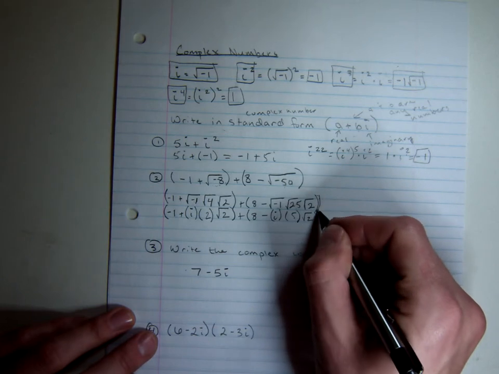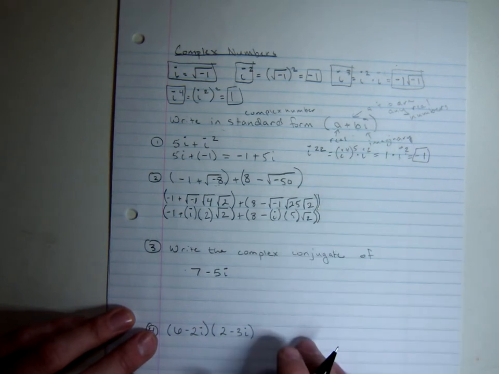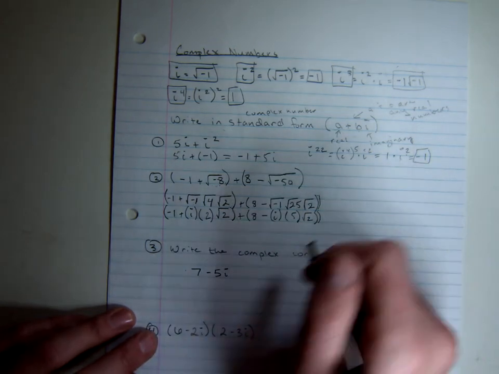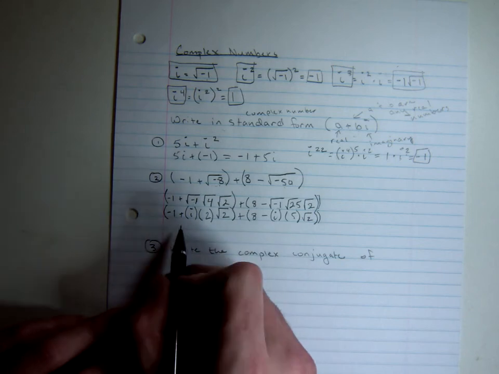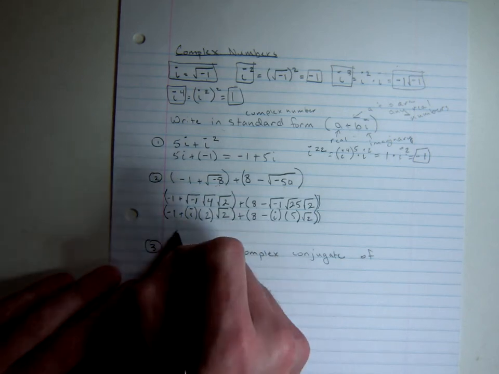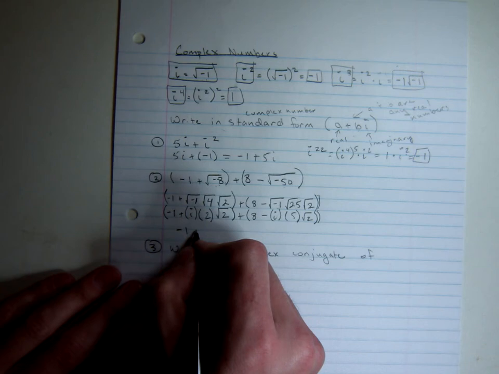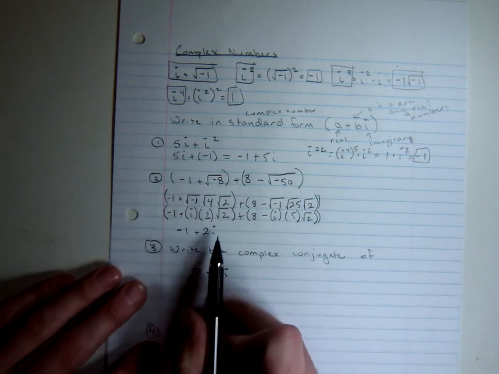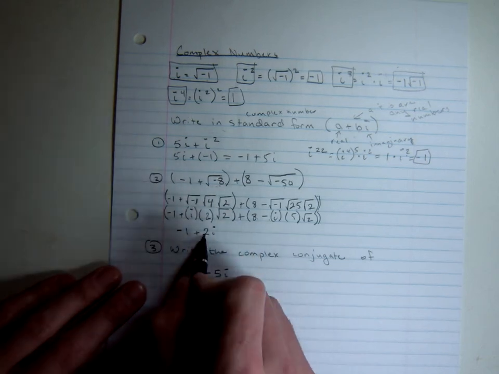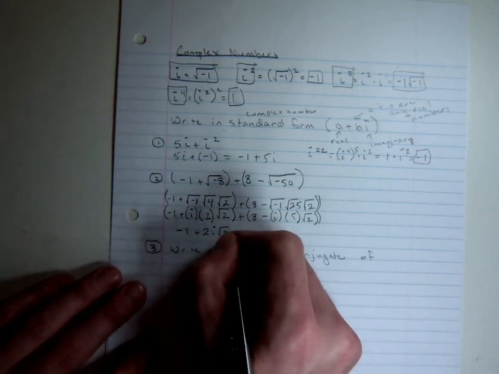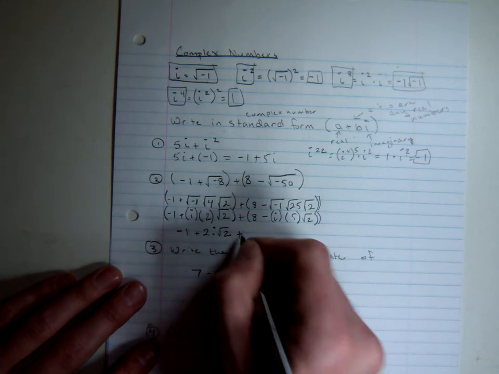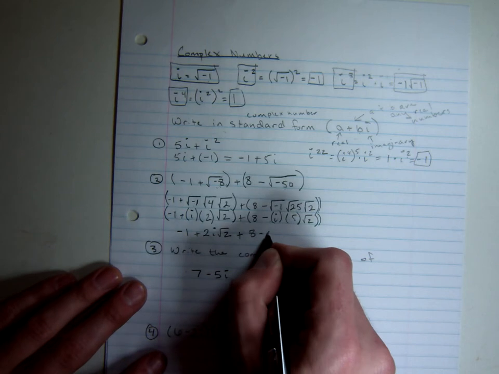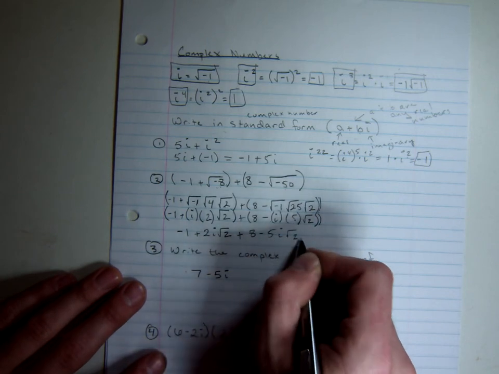And I needed an extra parenthesis here. Okay. And if we do that, what we're going to end up finding is that we have negative 1 plus 2i. That's the preferred way to write it, is to write 2 as the coefficient, and we have i square root 2, plus, and I'm getting rid of the parentheses. I don't think they're necessary anymore. 8 minus 5i square root 2.